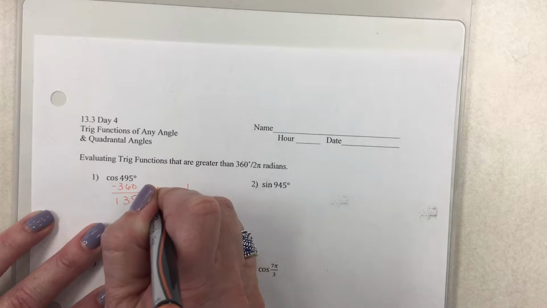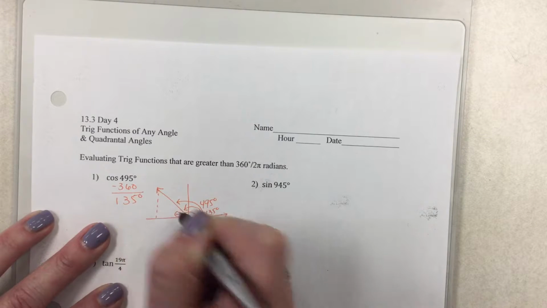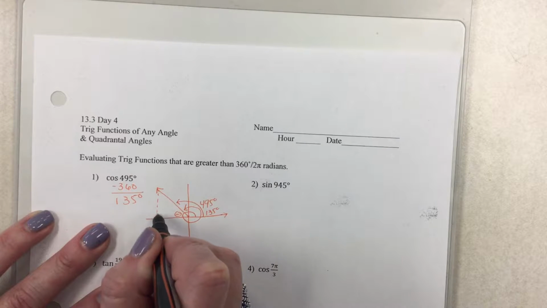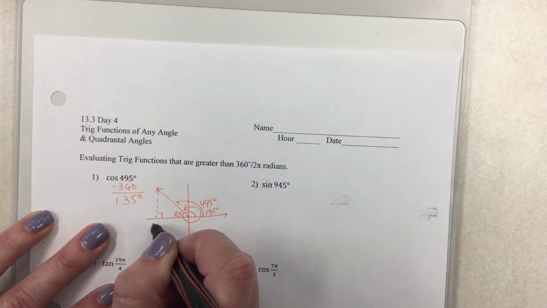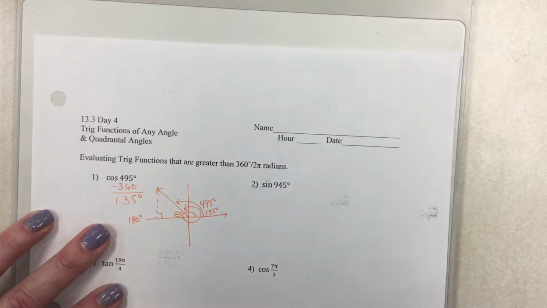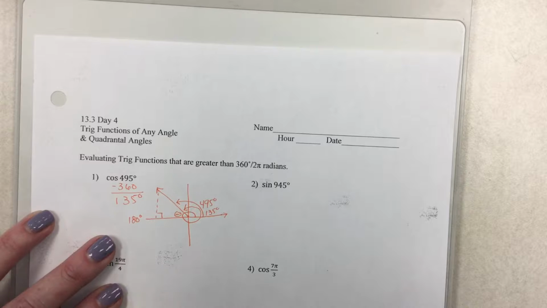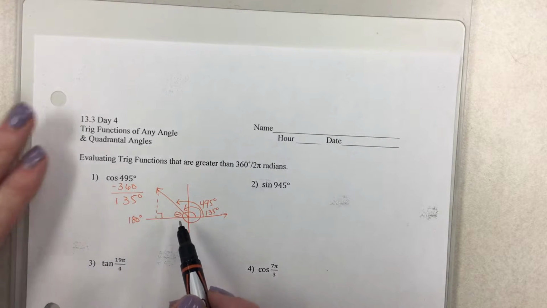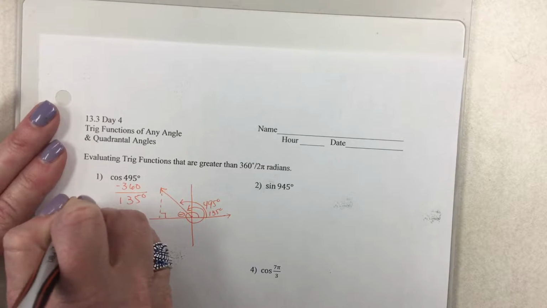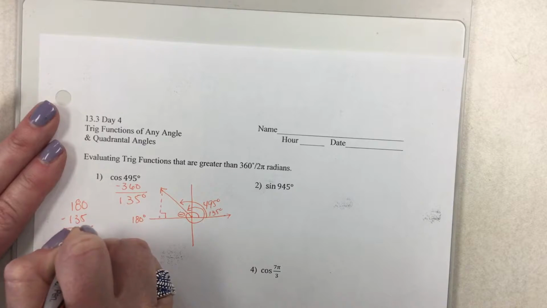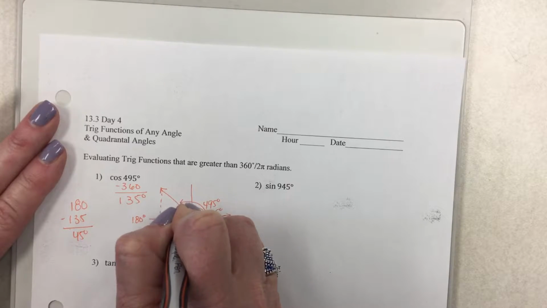Okay, what I'm looking for is right here. I'm looking for theta. And this is what we did yesterday. And so as I drop down my perpendicular line to the x-axis, this is 180 degrees out here on the left-hand side. And so how do I find this angle? What do I subtract from what? Perfect. 180 minus 135 leaves me with a 45-degree angle.